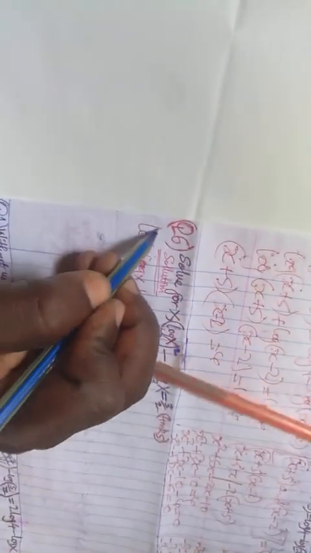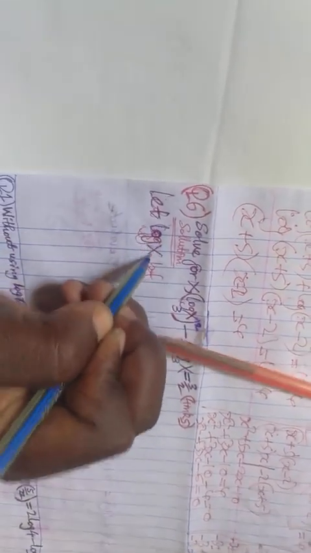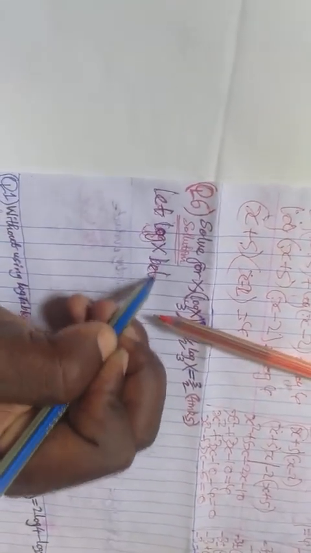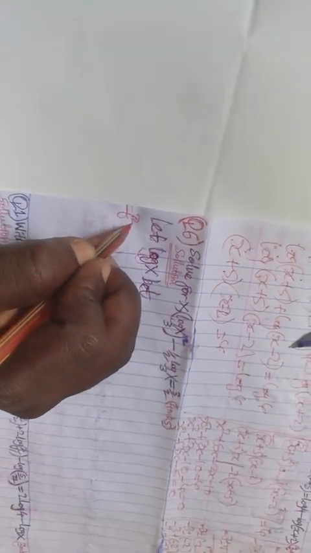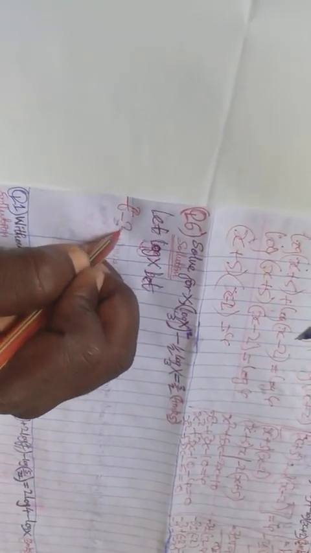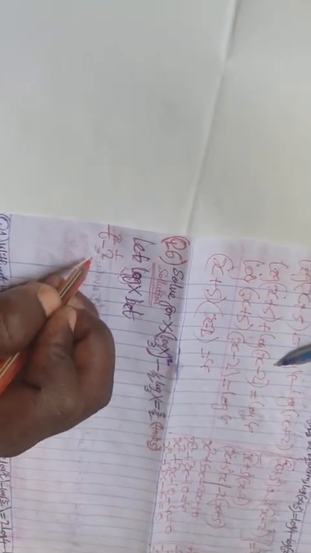Therefore t squared minus a half t is equal to 3 over 2.